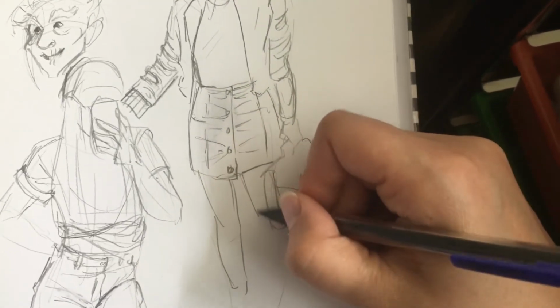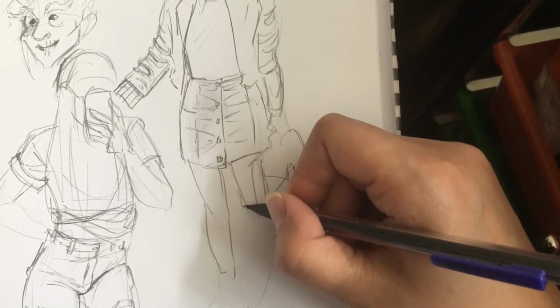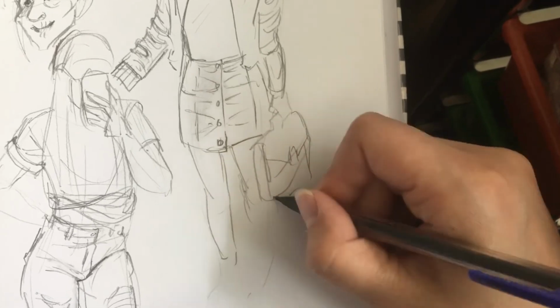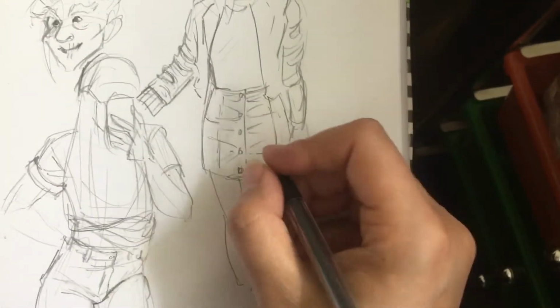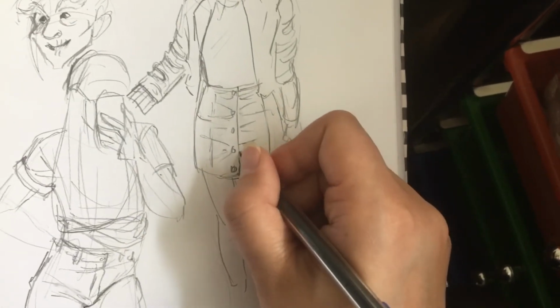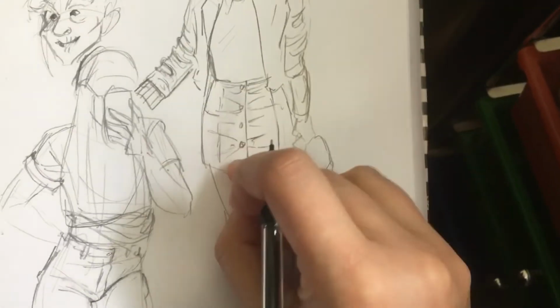Trying to observe and draw at the same time. Observe, draw, and talk at the same time. It is not working.